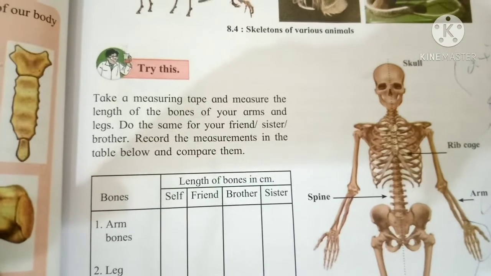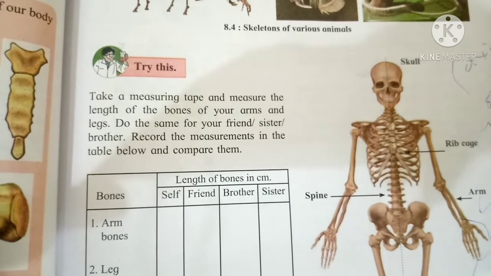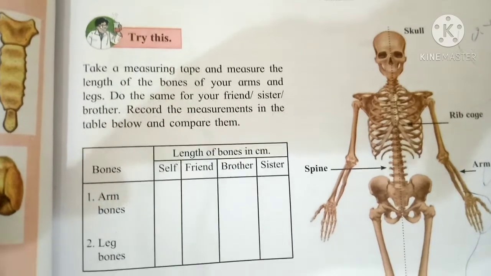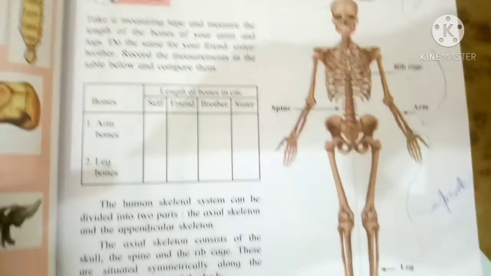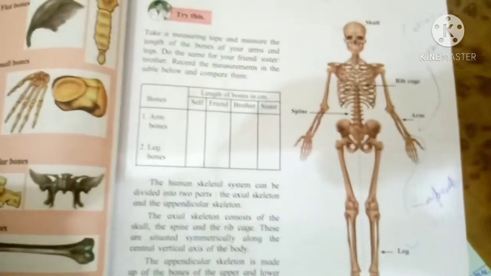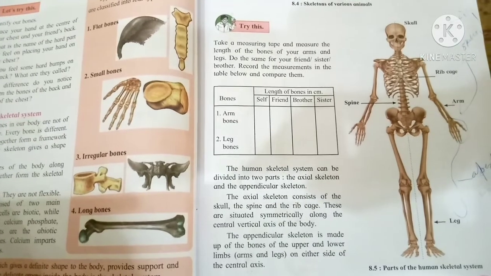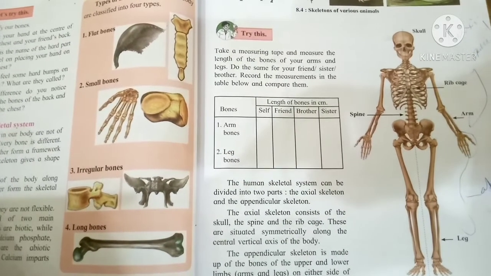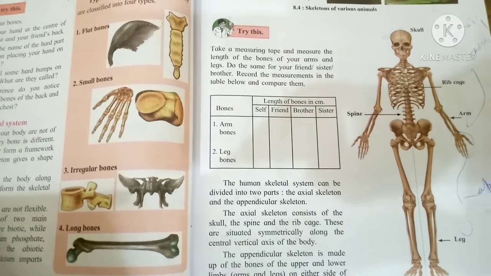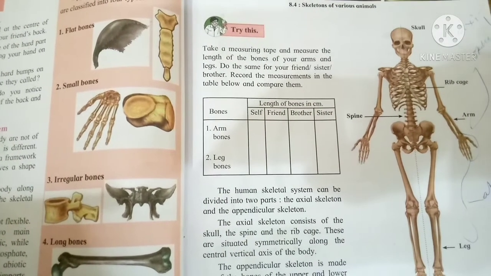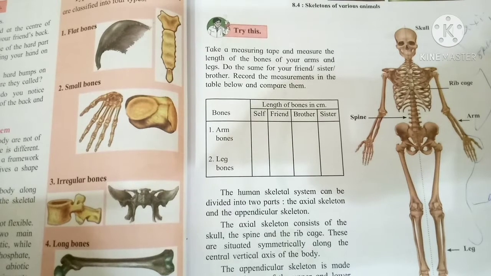They are not the same; there are differences because their length, shape and size are different. Then next, observe the diagrams. That means the parts of the human skeletal system: skull, rib cage, arm, spine and leg. The human skeletal system can be divided into two parts.